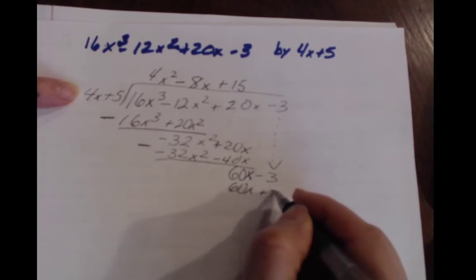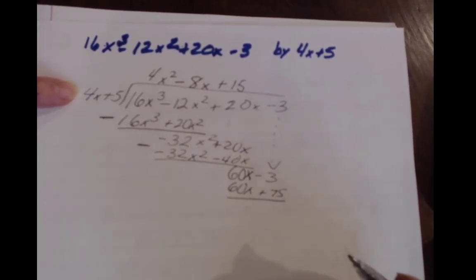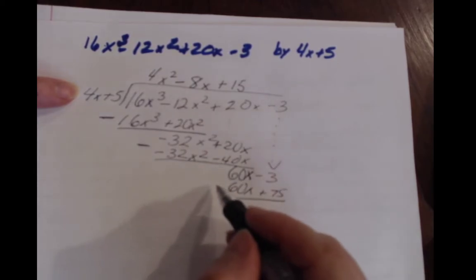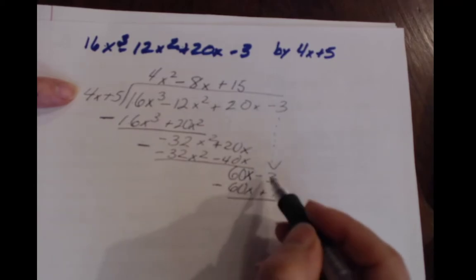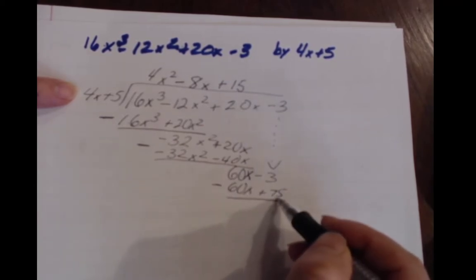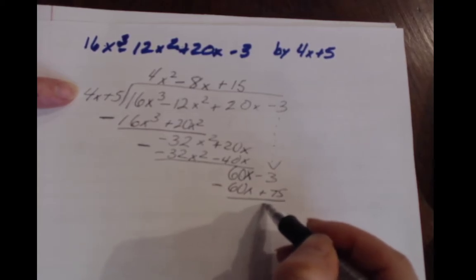That's a positive 75. And now I subtract. 60 minus 60 is 0, negative 3 minus 75 is a negative 78.